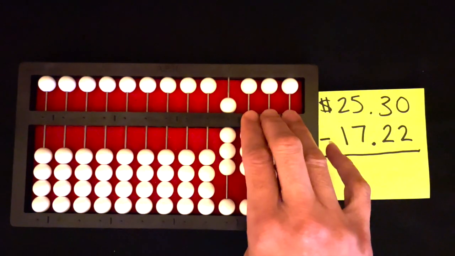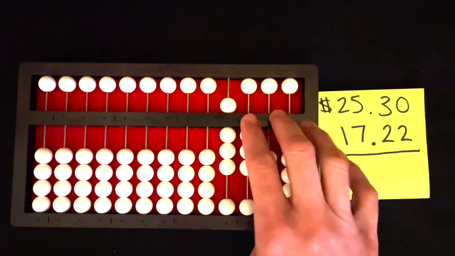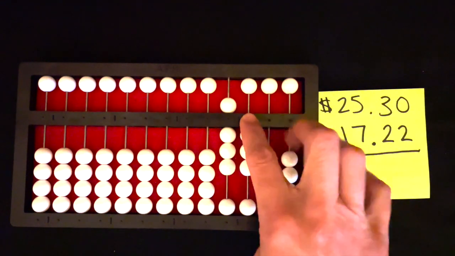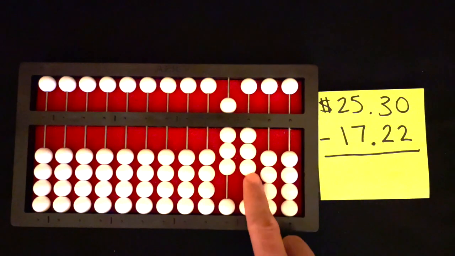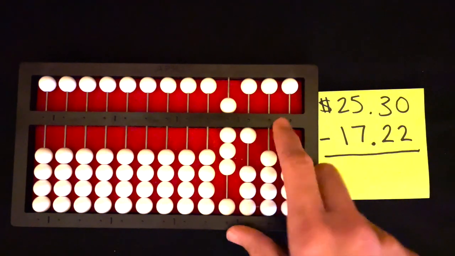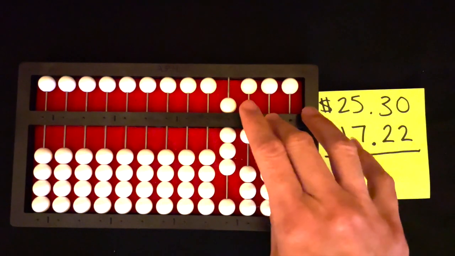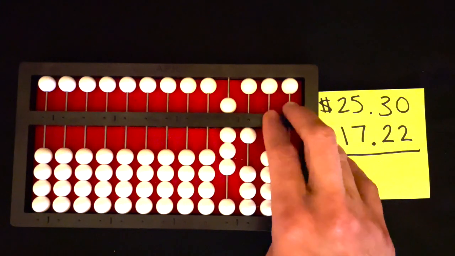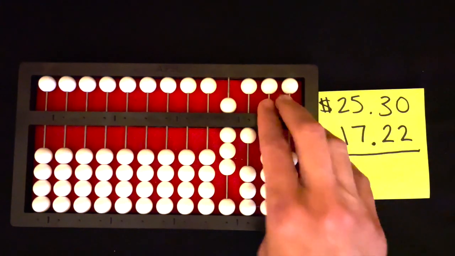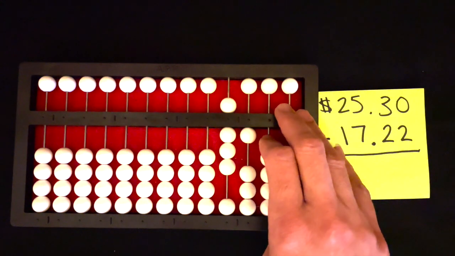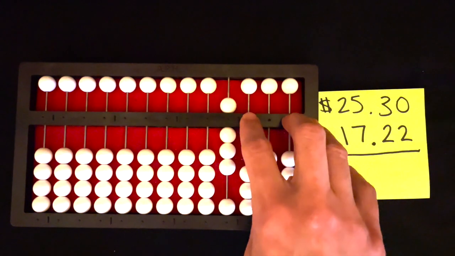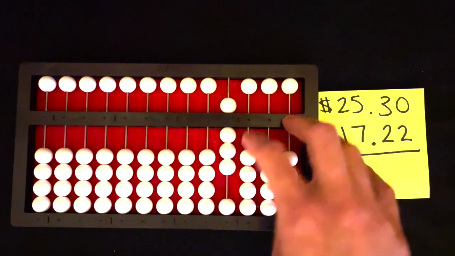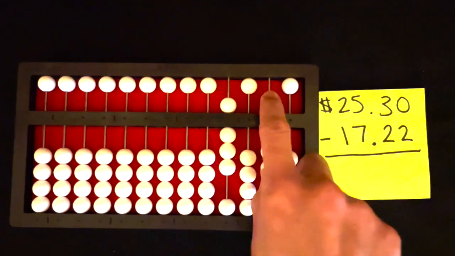Next, I'm going to move over to my tenths column, and I'm going to subtract 2, and then I'll move to my hundredths, and I'm going to subtract 2, but I don't have any beads pushed up to the counting bar here in the hundredths, and so I have to go to my tenths, and I'm going to subtract the 10, and then I'm going to return 8.